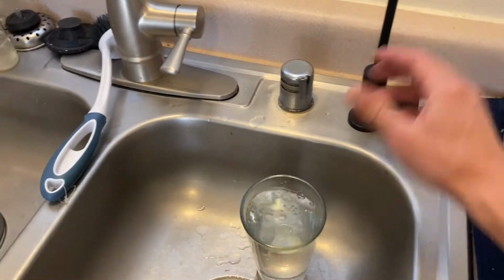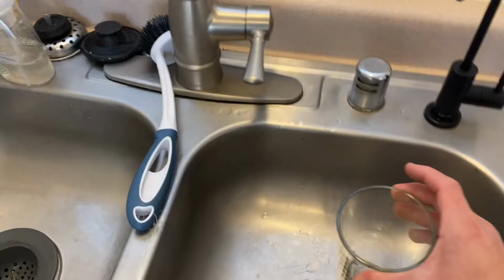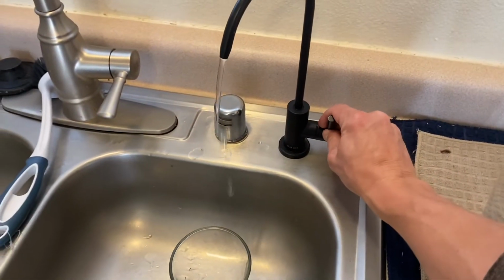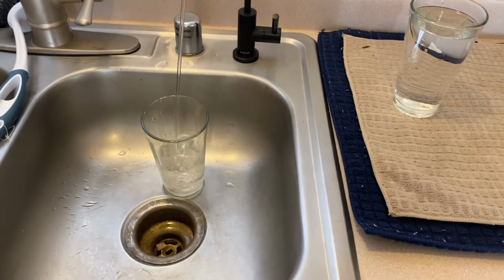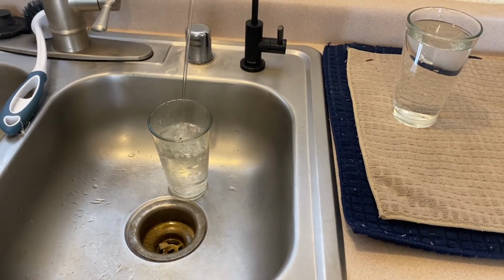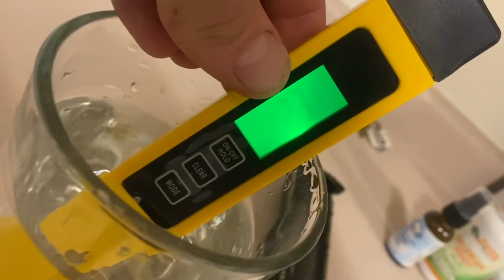Should suffice right about there. And then I'll be filling up another one with reverse osmosis as well. I'm at 23 parts per million of total dissolved solids, which means maybe I should be changing my RO filter soon because I should be at about 8 ppm or less.